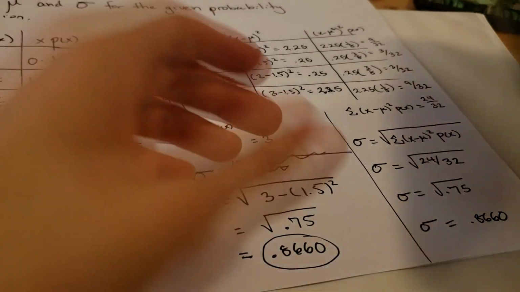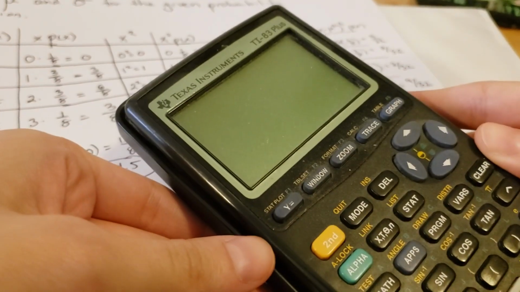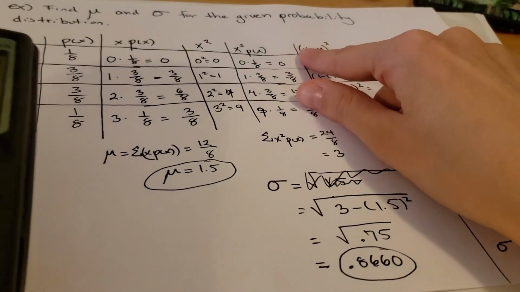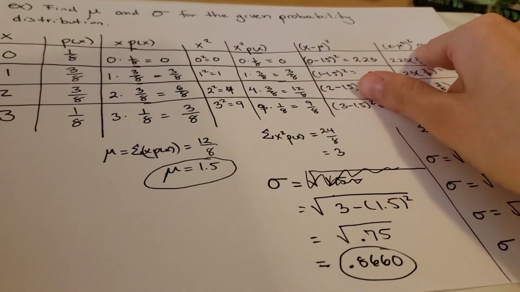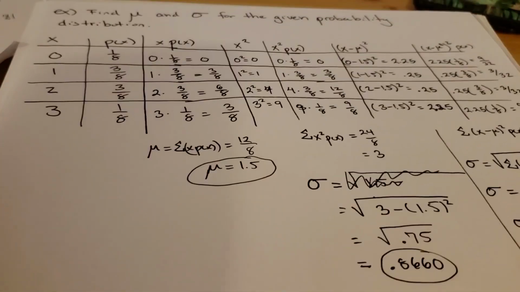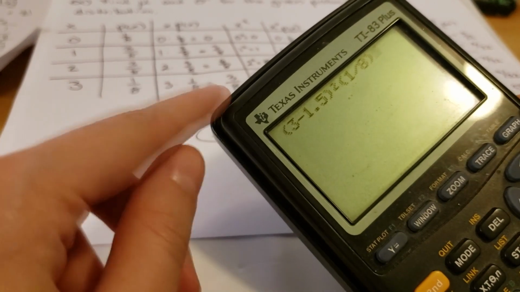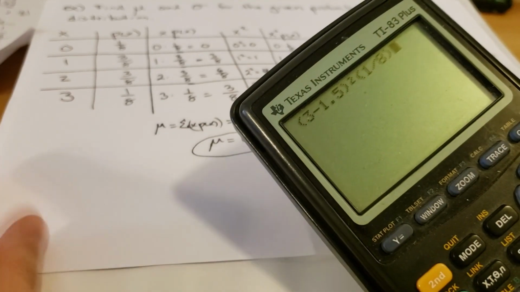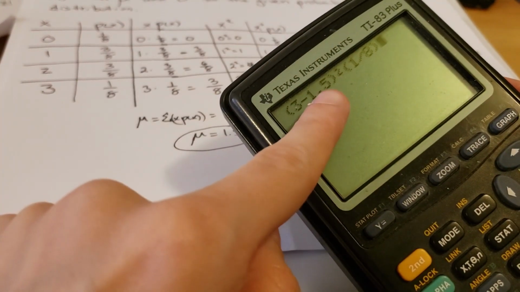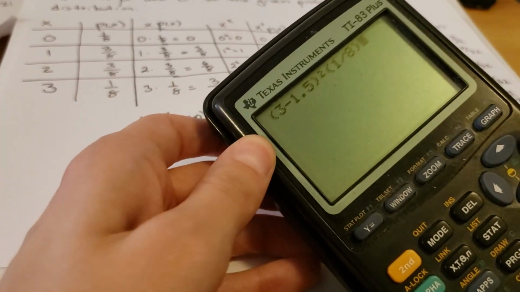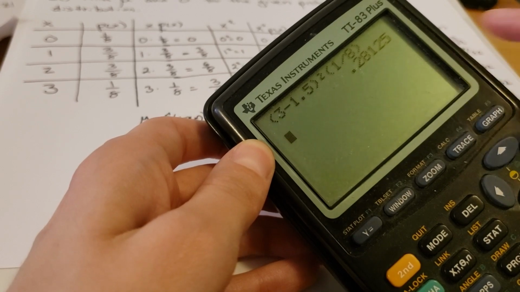So now if you have one of these calculators, I just want to quickly show you that you can actually do all of this in one step, inside your calculator at once. So let's say we wanted to do x minus mu squared and then multiply that by p of x for, let's do the last row where we're not working with easy zeros and ones. This is the way that you could input, right? We have first the x minus mu part, right? So if our x for 3 minus our mean was 1.5 in parentheses squared like that times 1 over 8, which was the associated probability, we'd hit enter, we get 0.28125.